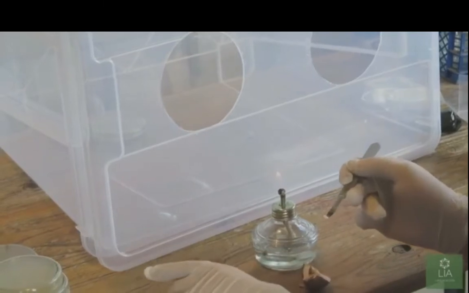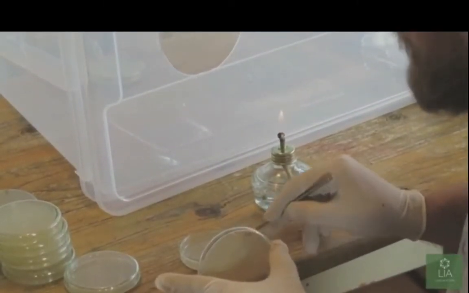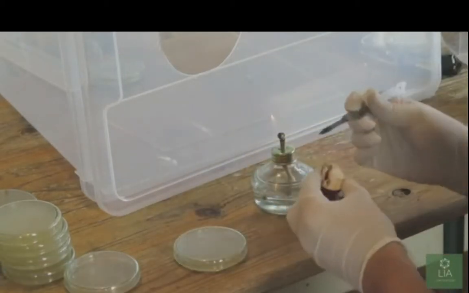Okay. And we just place that into the petri dish. You want to tap it slightly down. He's putting it on the edge, so it's in contact. Why not put it in the middle of the petri dish, so it has access to food?